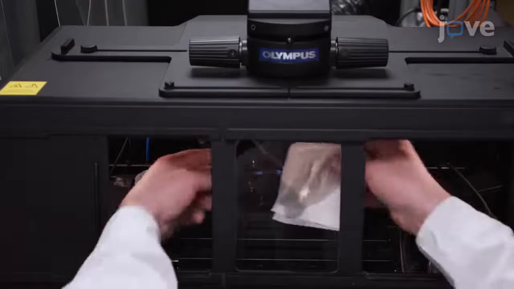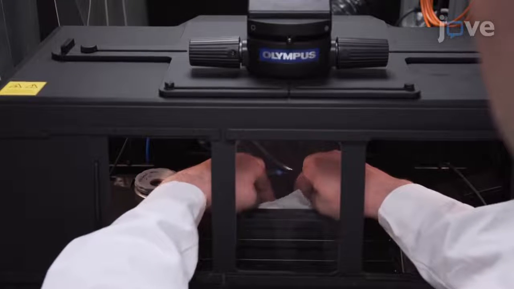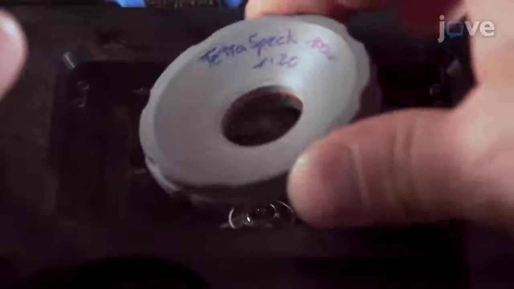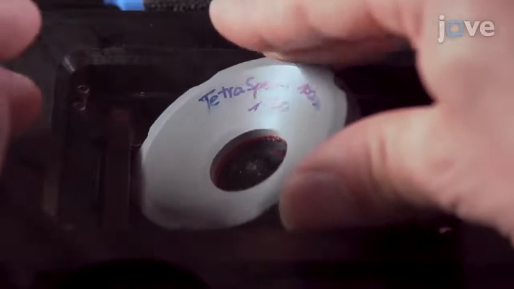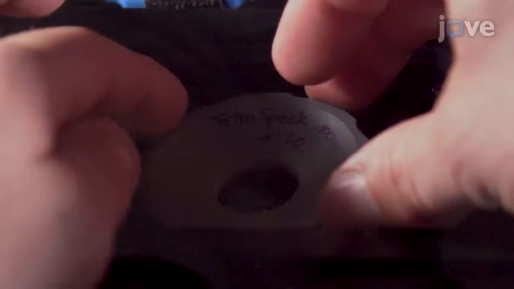Use a fresh lint-free tissue sprayed with isopropanol to clean the objective lens and the bottom of the cover slip. Then place a droplet of immersion oil on the pupil of the objective lens. Next, place the sample holder with the bead sample onto the microscope stage so that the bottom of the cover slip contacts the oil.